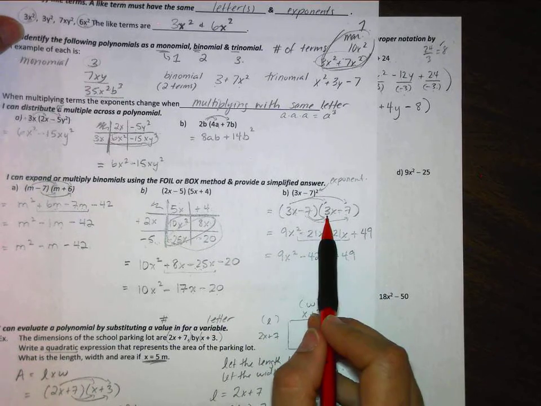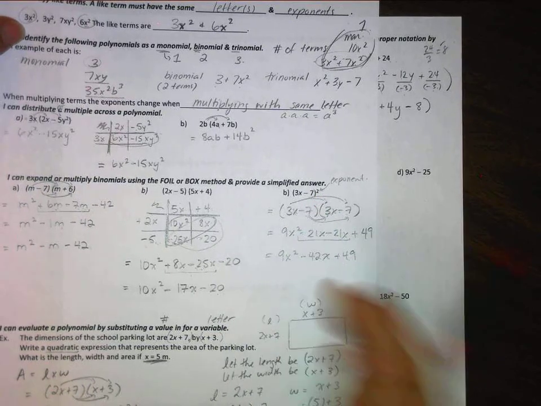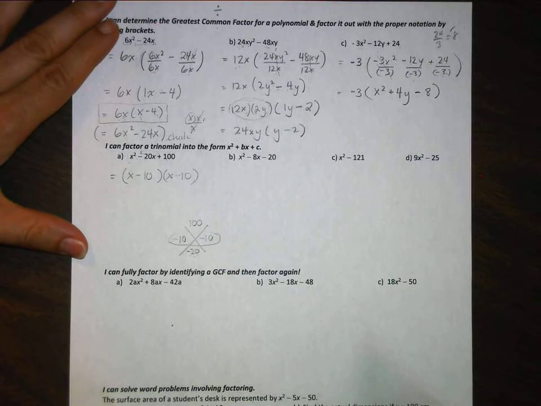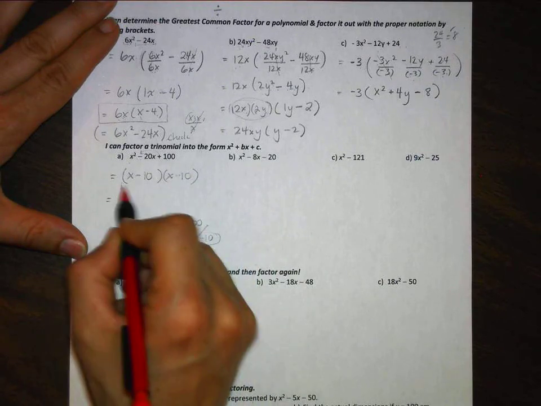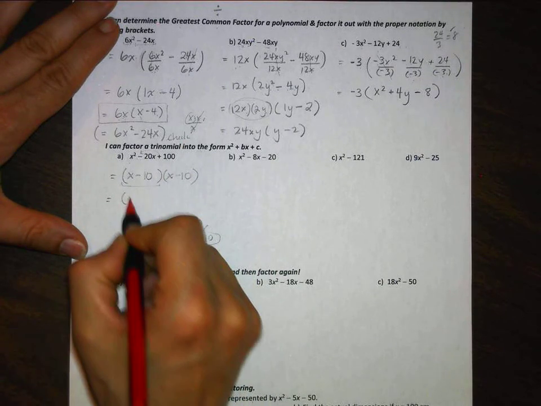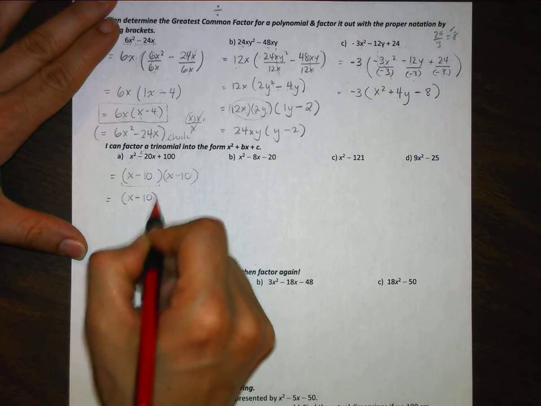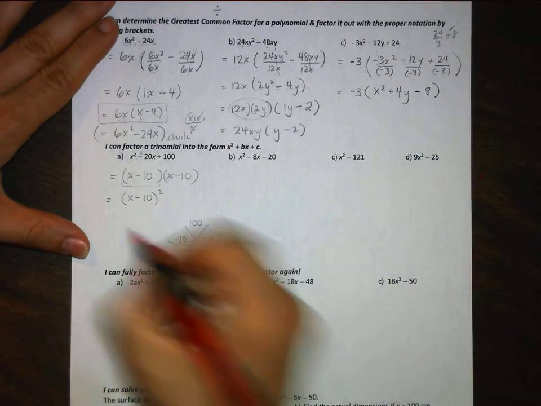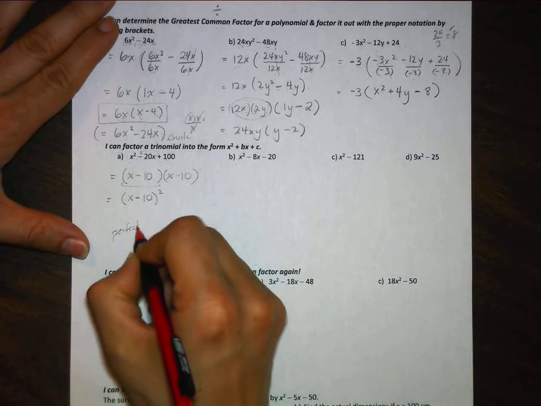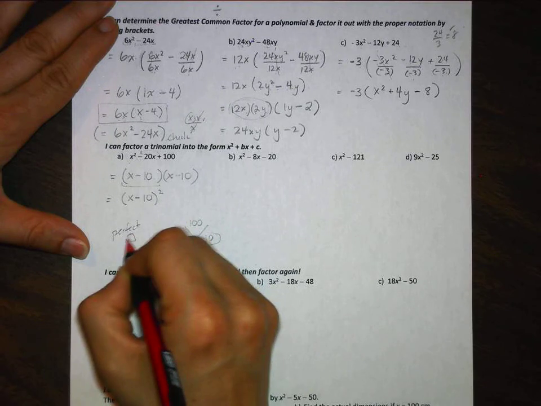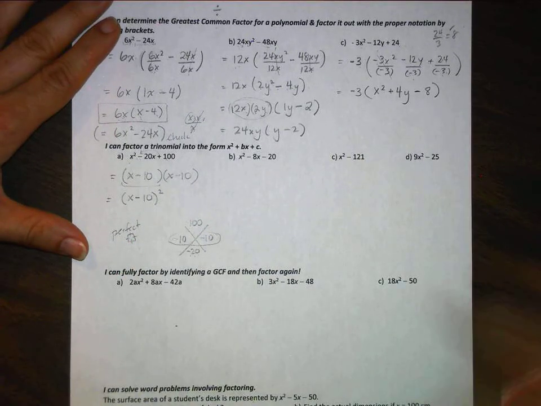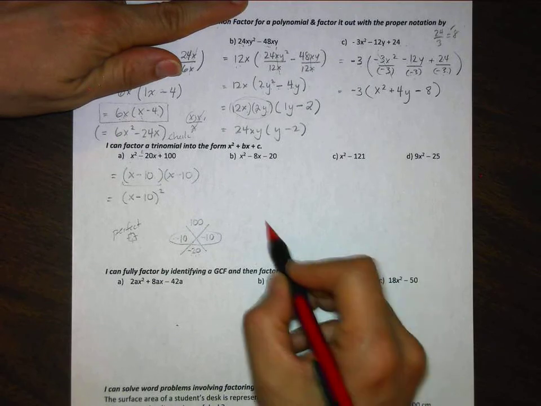Now, if we remember back to this one, I'll flip back to it for a second. These two are exactly the same. I could make it with a squared. Well, I'm going to do the same thing here. Because these whole brackets are the same, there's two of them. So that can be x minus 10 all squared. That happens to be a perfect square. Okay? So we're going to do this one here.